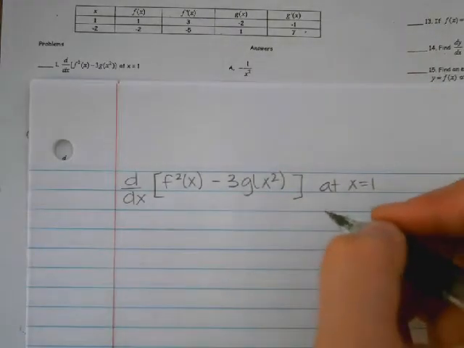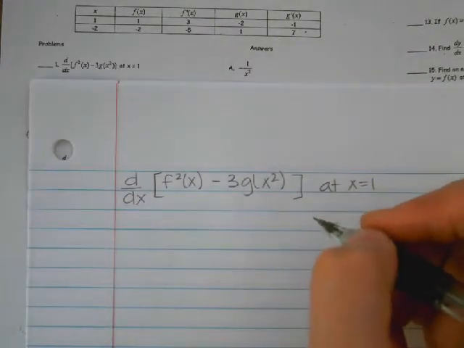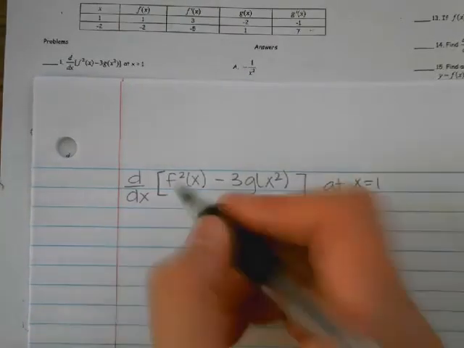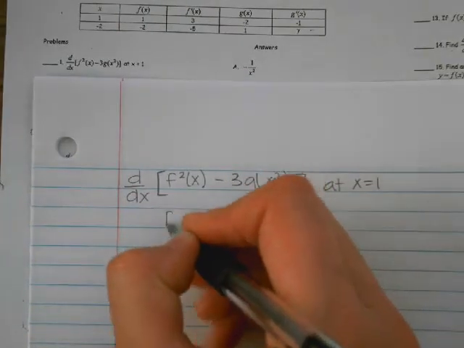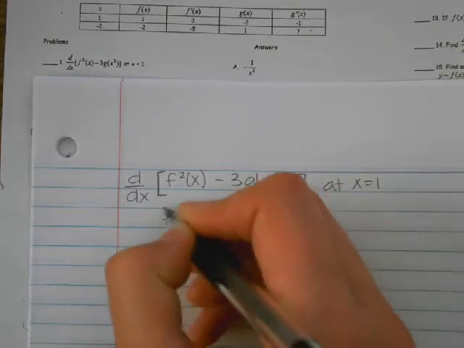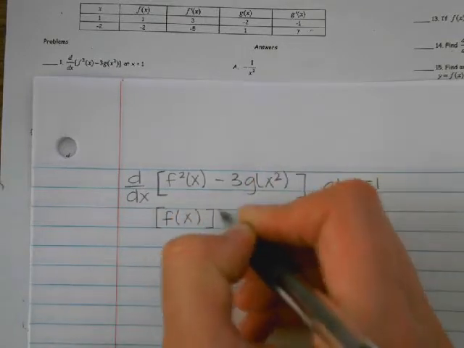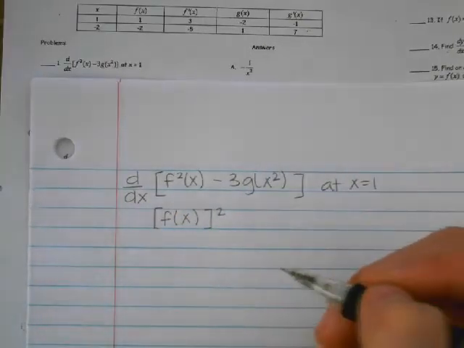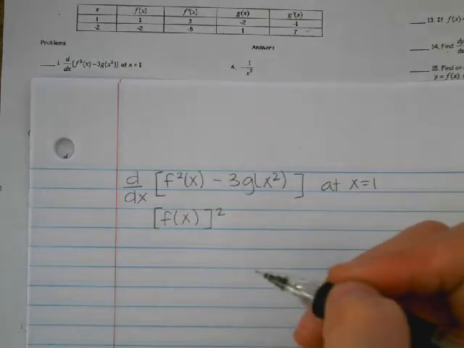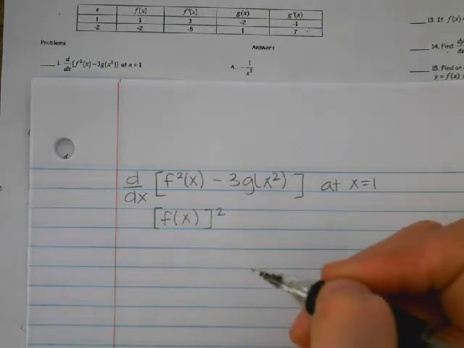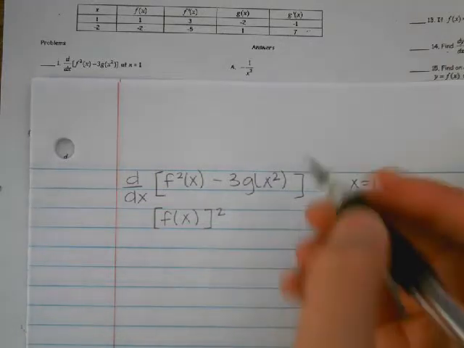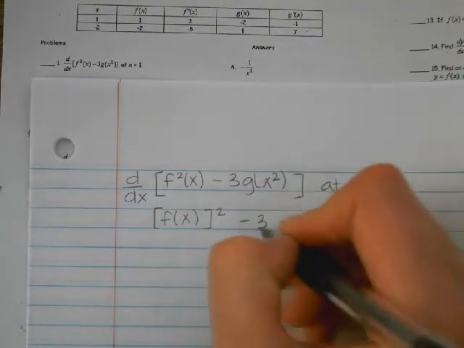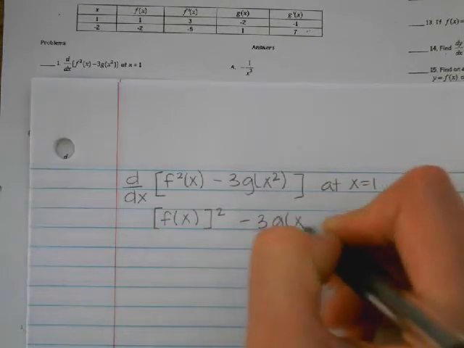And I think that the way this is written is very confusing. Well, not very confusing, but a little bit confusing. I'm going to go ahead and fix the way this is written. So I'm going to say this is f of x and that function itself is being squared. So it's kind of like if you said sine x squared or sine squared x, this is what you actually mean. So the whole function is being squared. That's what that notation means. Minus 3 times g of x squared.